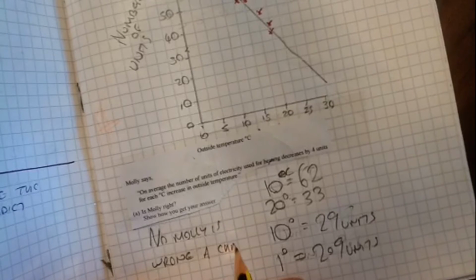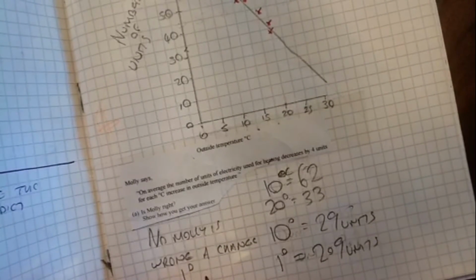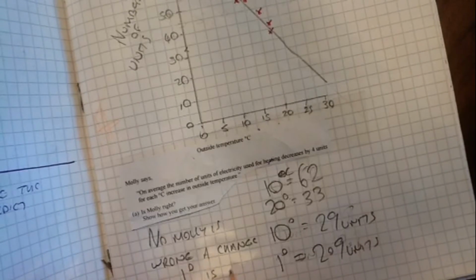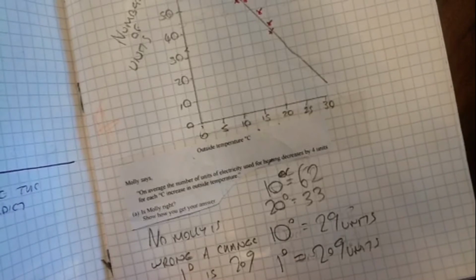A change of 1 degree is 2.9 units. Decrease.